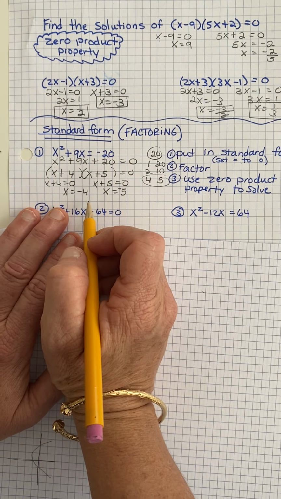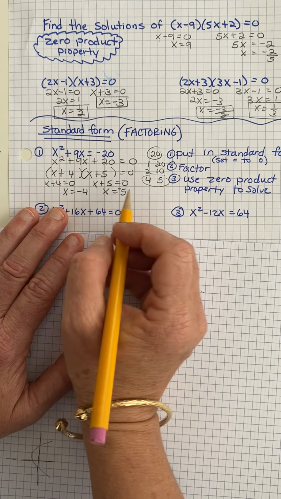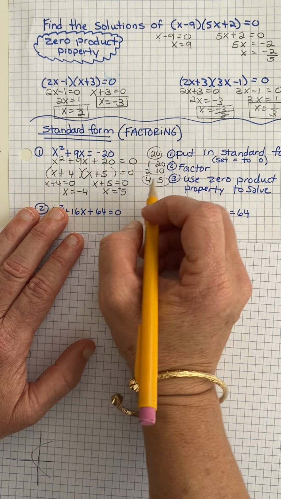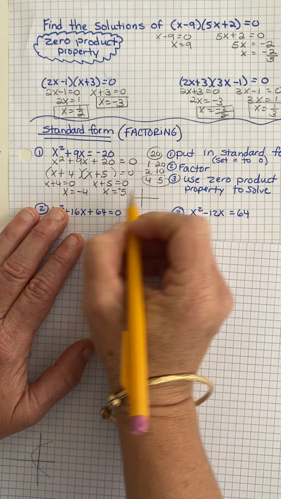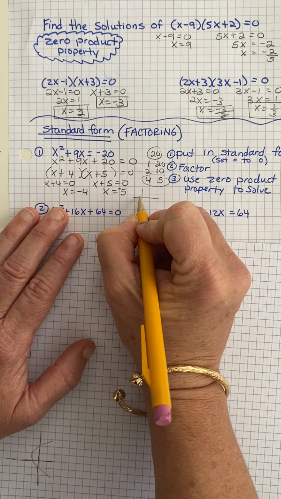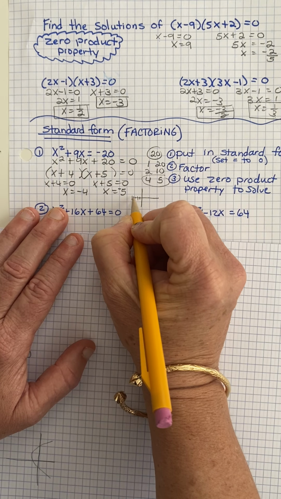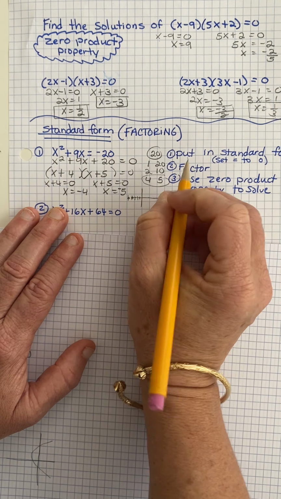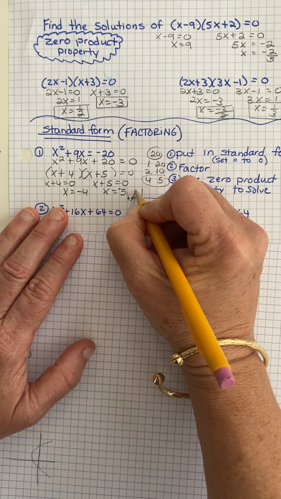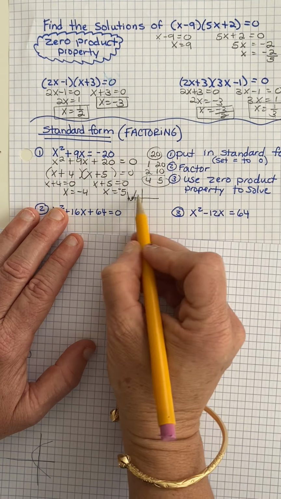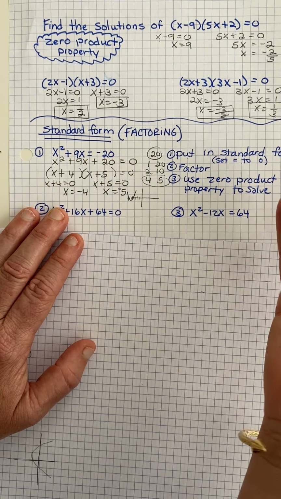Now, because we've been graphing and graphing and graphing, there's a few things that you can realize. If I was to draw a little sketch of it, which we're not going to ask you to do, you know that it's going to go through -4 and -5, and you also know that it is a positive. So you know the parabola is going to look something like that, just if you wanted to picture it.